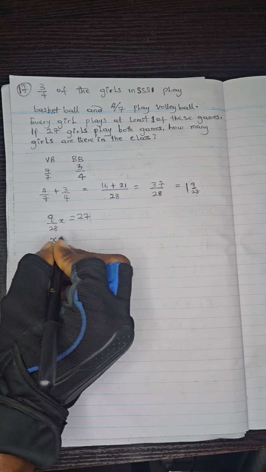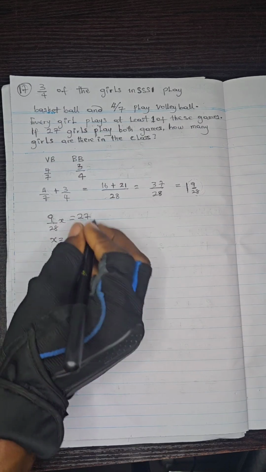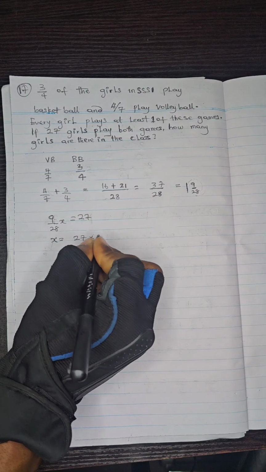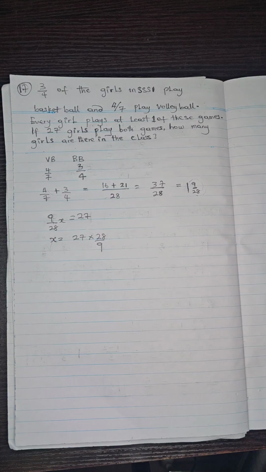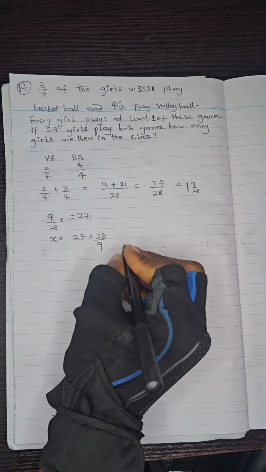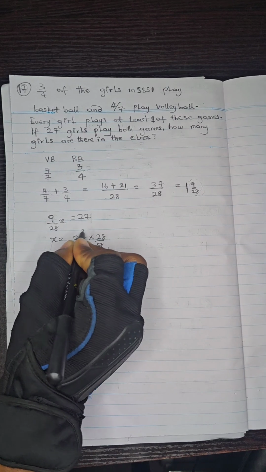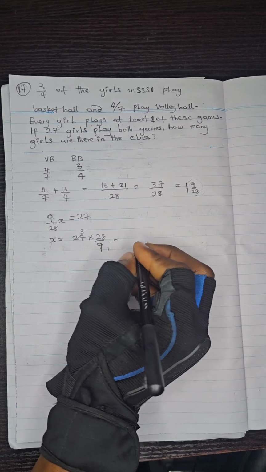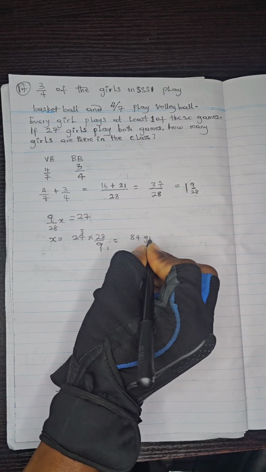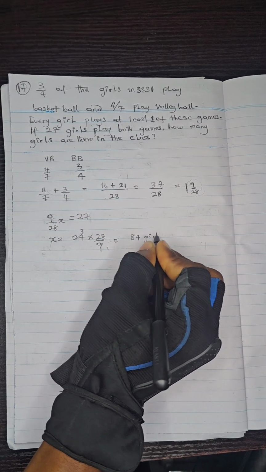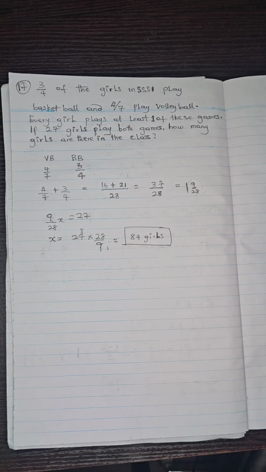So x will now be 27, when you change this to an equation, times 28 over 9. When you put it in your calculator, normally 9 cancels here to give 1, while 9 cancels here to give 3. 3 times 28 is 84 girls. Right? This is your answer. Let's go to the next example.